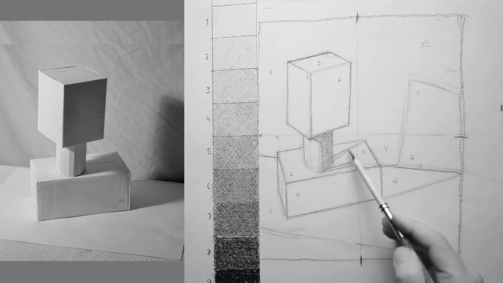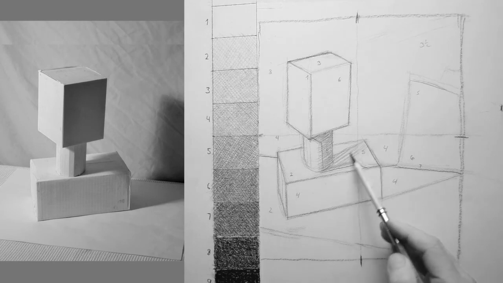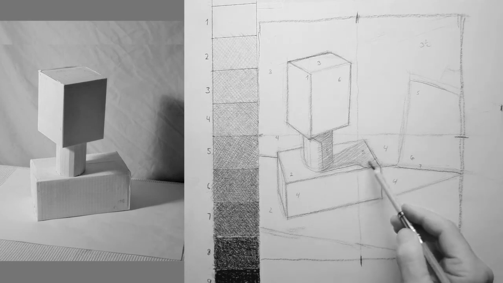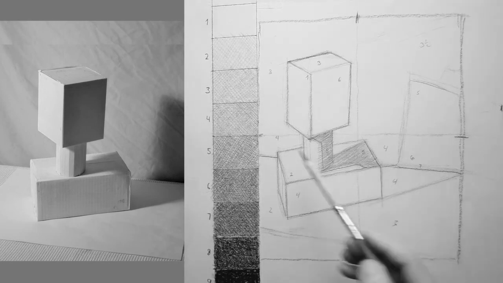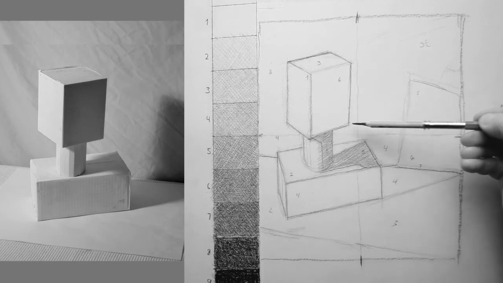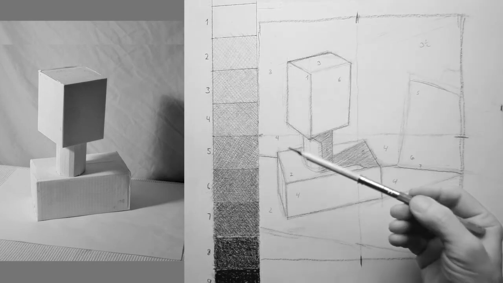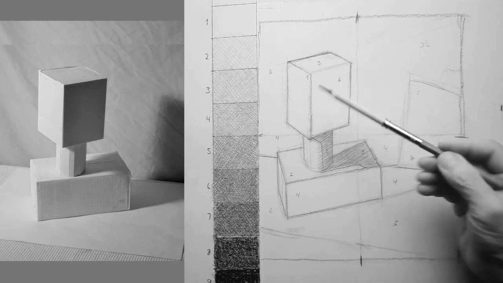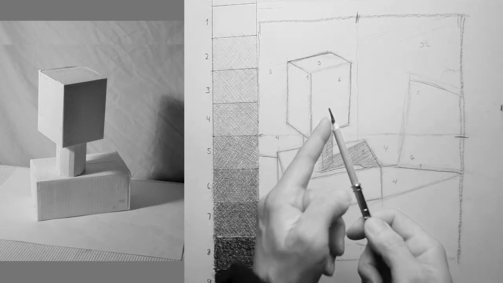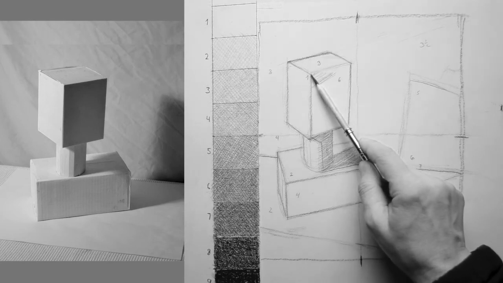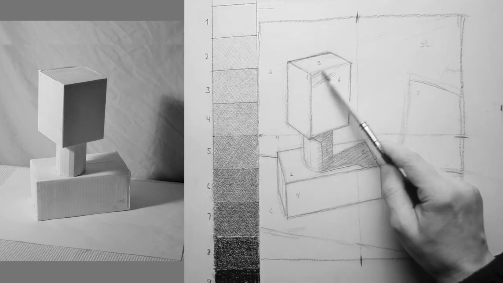Next, I will move on to the cast shadow, working until I get close to where my value should be. In this one, about a value 5. Next, I will move on to the main large plane, which I decided was about a value 6. Since this is a slightly darker value, I'm going to use the side of my pencil in order to get it darker a little quicker.